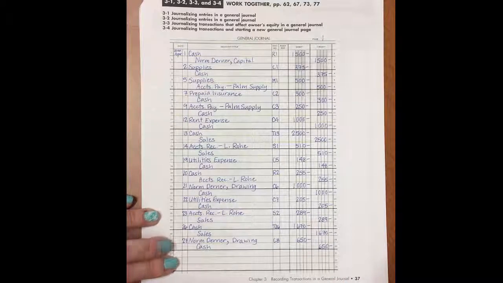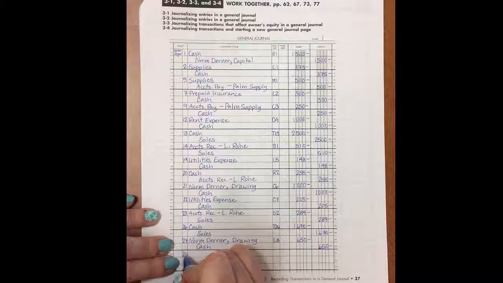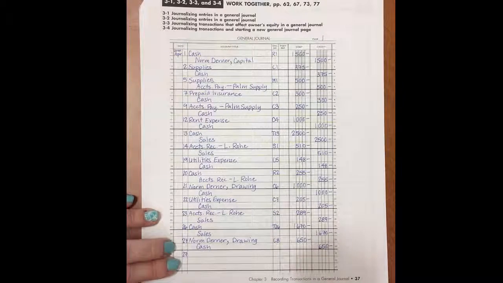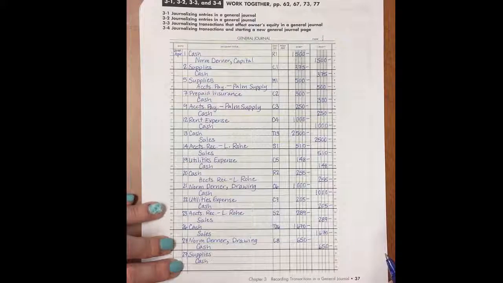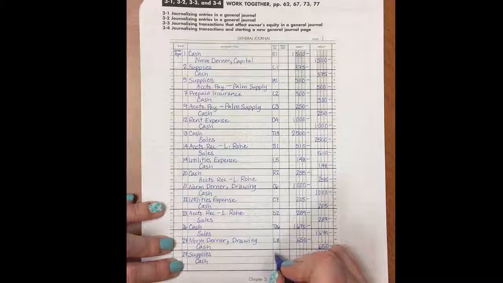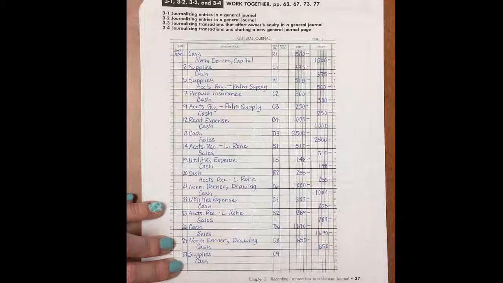Now our next one on the 27th is paid cash for supplies. So we'll put in the 27th. We're paying cash, so cash is our credit. We're purchasing supplies, so supplies is our debit. And we're going to use a check to pay for this, so that's going to be check number 9, C9, and the amount of those supplies is $42.